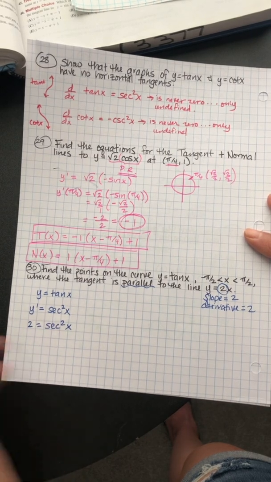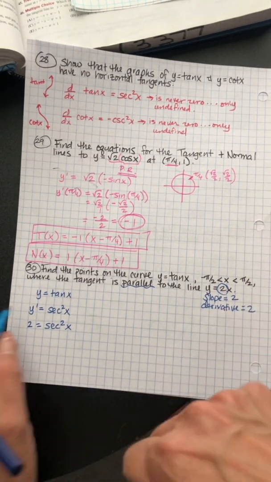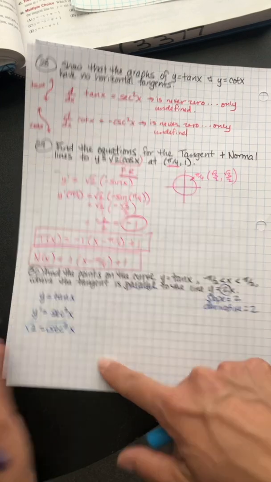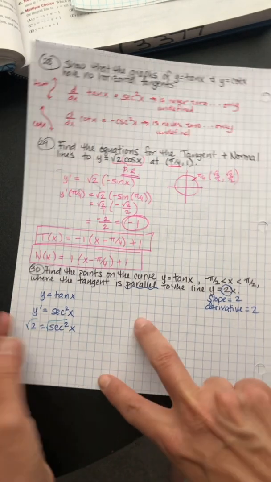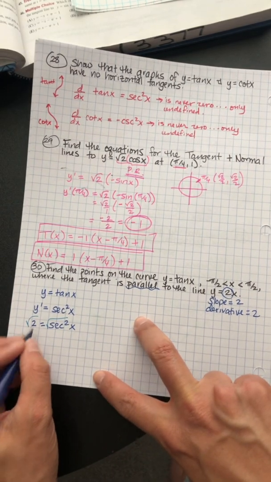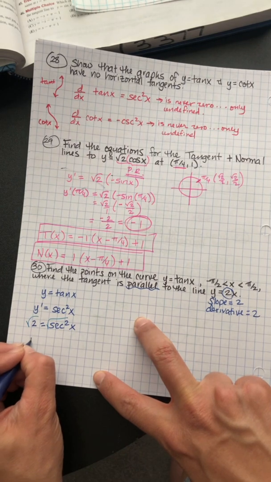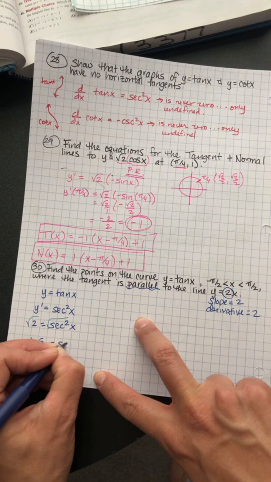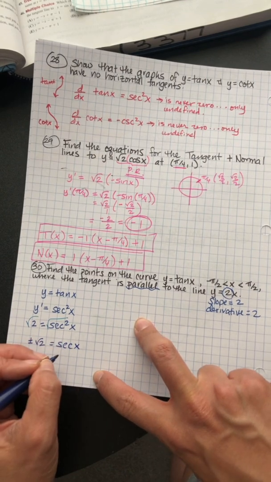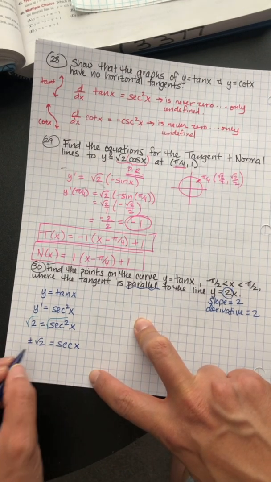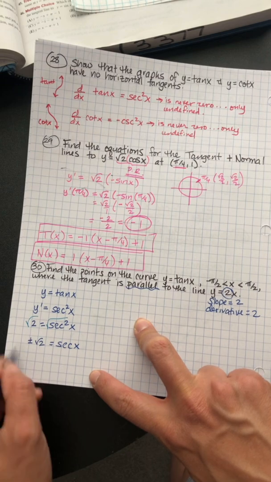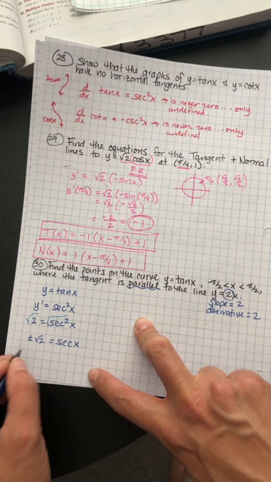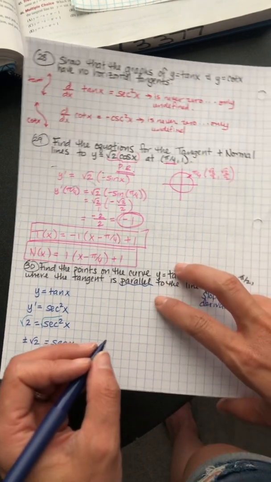And let's solve for x. So we're going to need to take a square root on both sides to undo the square. So we're going to get plus or minus square root of 2 equals secant x. Okay. So secant x equals plus or minus the square root of 2. So where on the unit circle would that be?